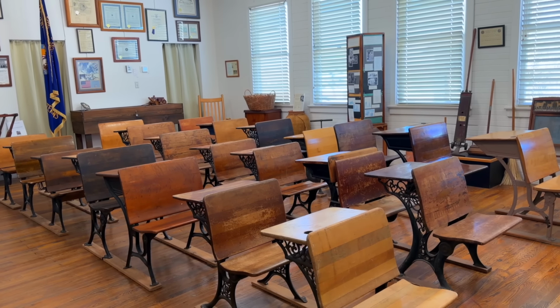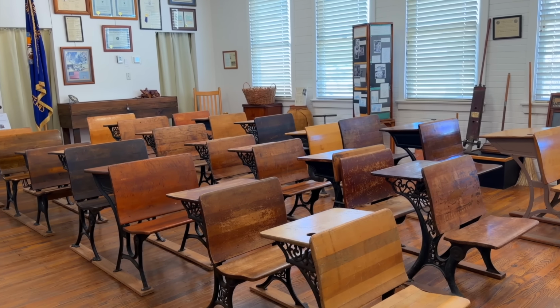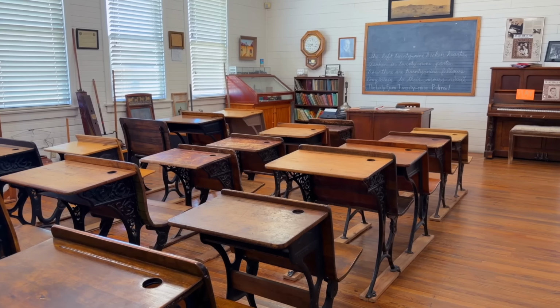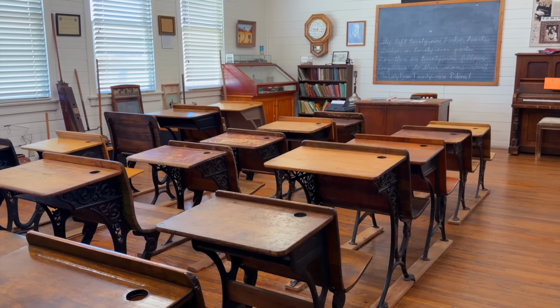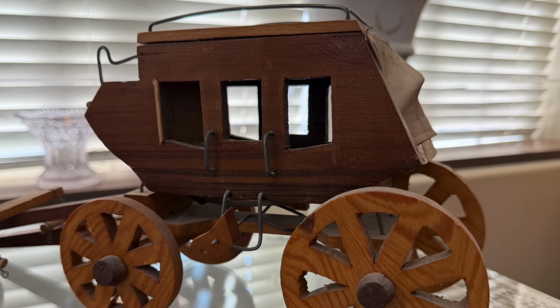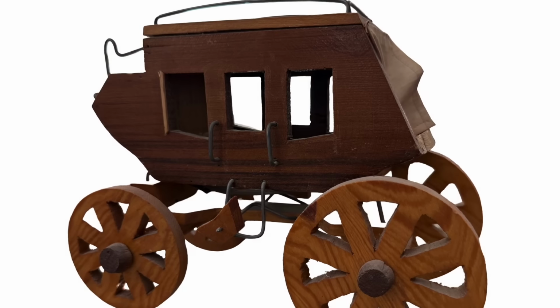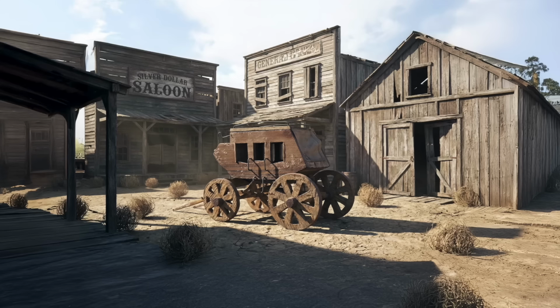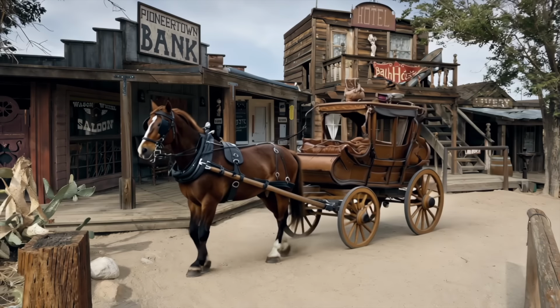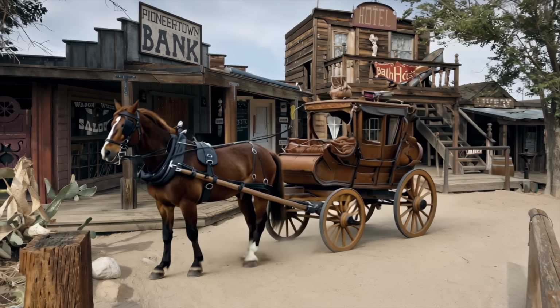Along the way, I stopped at a historical museum and with permission took photographs and video of some of the exhibits. One day this old classroom will be turned into a 3D Gaussian splat, but more immediately this model stagecoach caught my interest. From a photograph, to a version without the background, to a new image with a stagecoach inserted into an old cowboy town, to one final process, we have now brought that model to life.